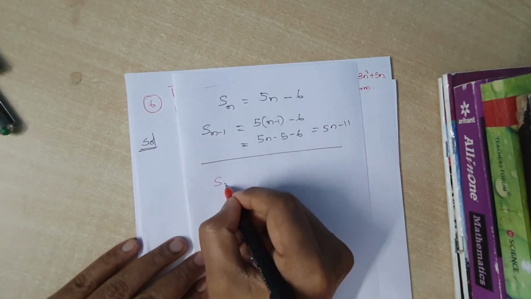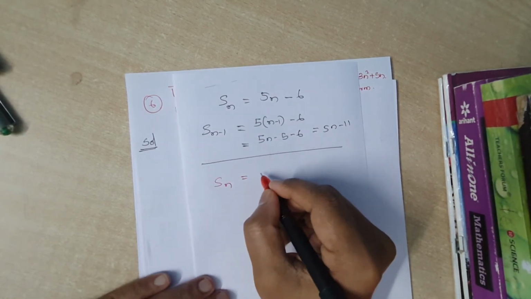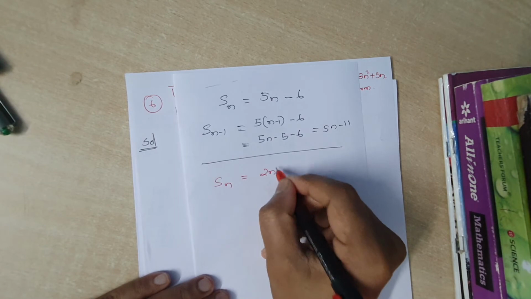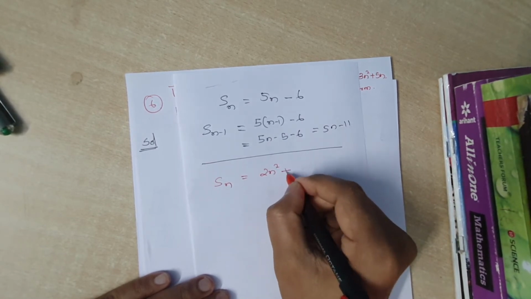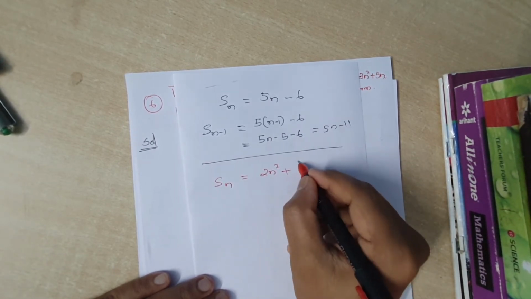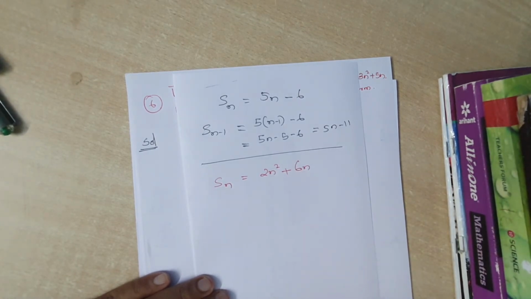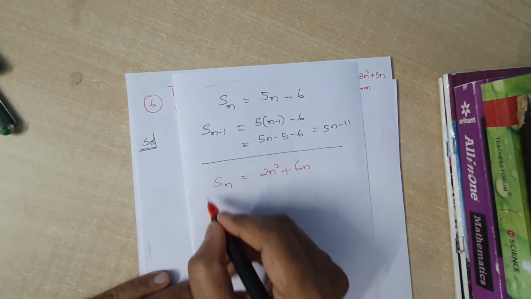Okay, another example where Sn is equal to, say, 2n square plus 6n. So what is Sn minus 1?